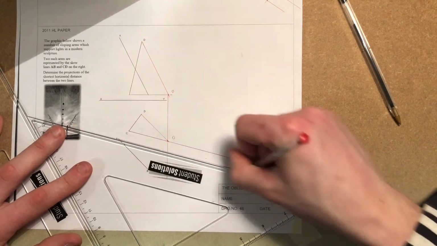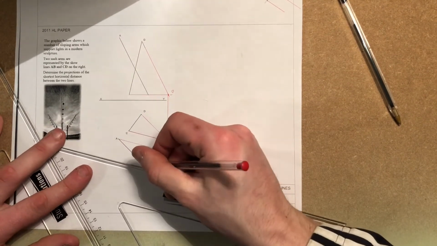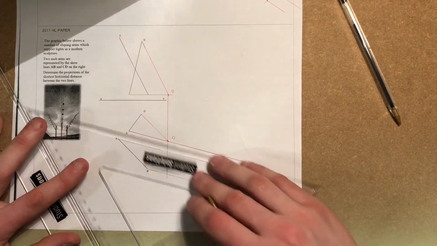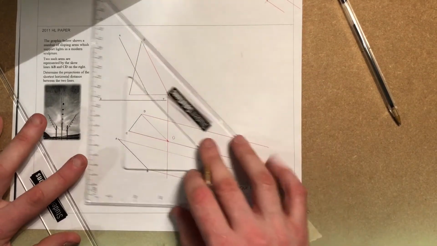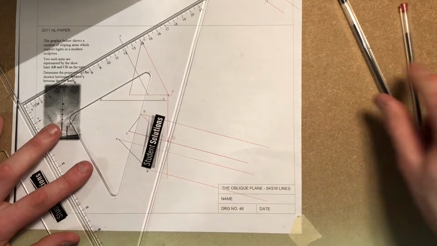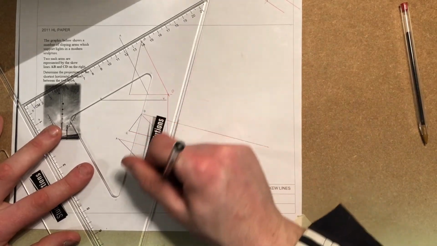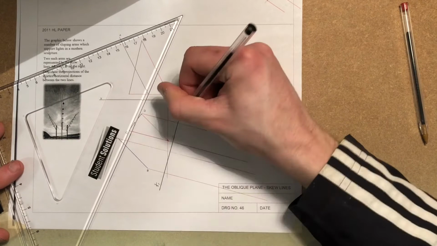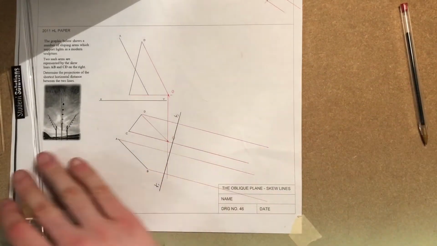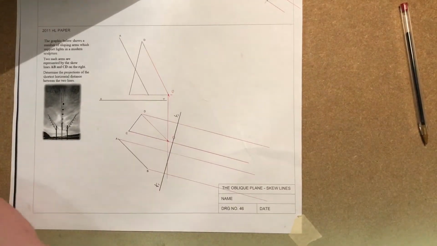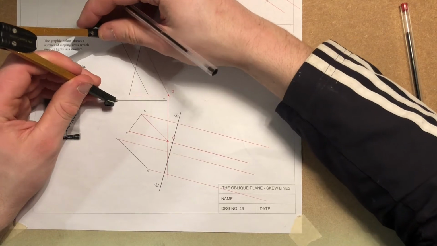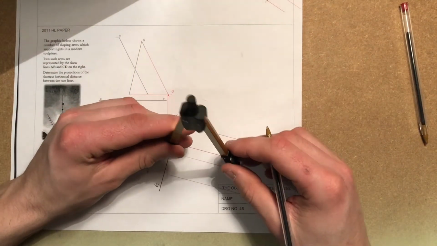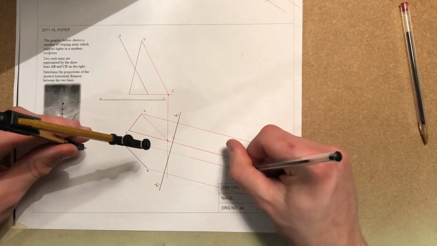Project those guys out parallel. Set up our X1, Y1. Up point A there.